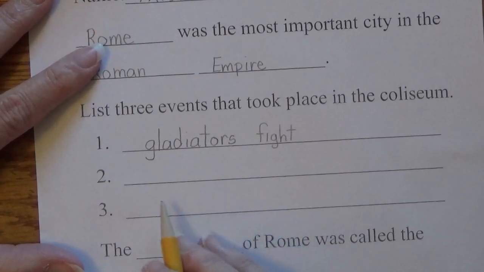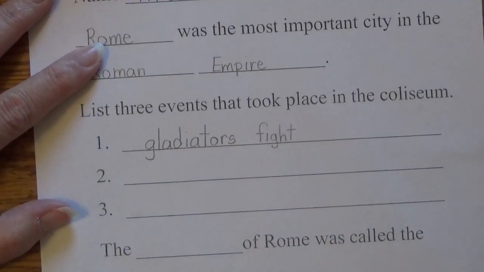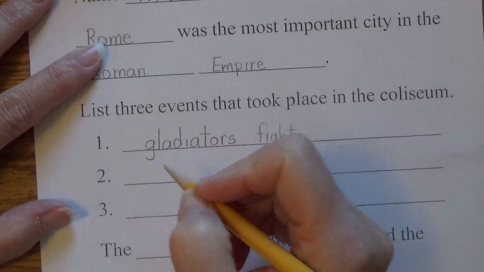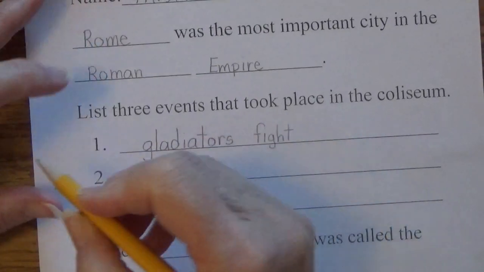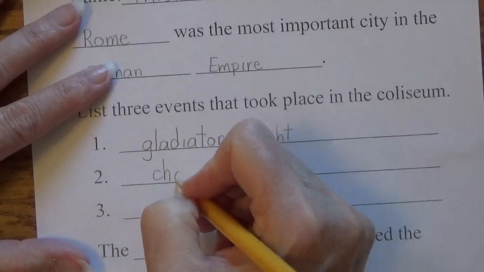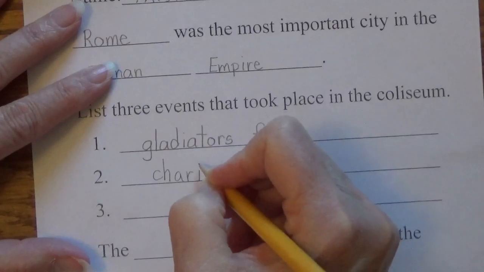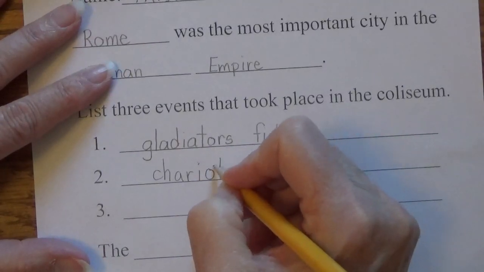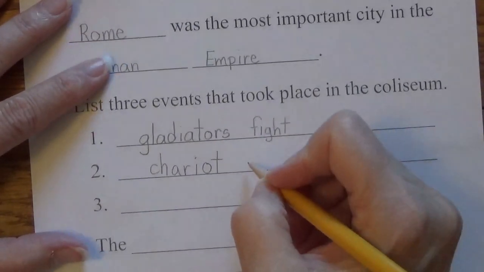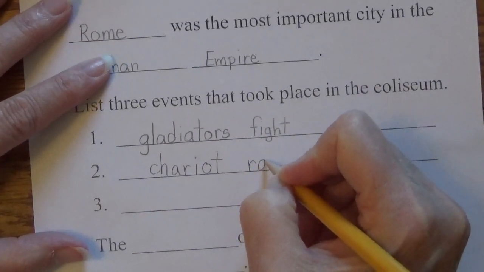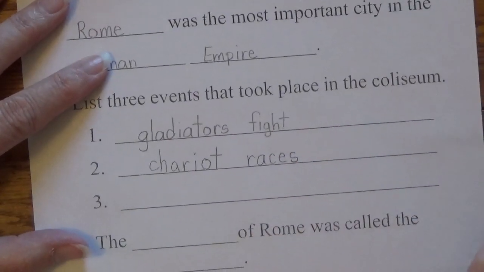So gladiators fight. What's another thing that happened in the Colosseum? You're right, there were chariot races. So I'm going to write chariot races. And again, I can look in my book at the bottom of page 2. Ch. Ooh, I hear an H, brother digraphs. Ch. CH, I know it makes the CH sound. A-R-I-O, and what do I hear then? Chariot, a T. Chariot. We say chariot, but it's really like chariot. Races, R-A-C-E-S, because it's more than one.